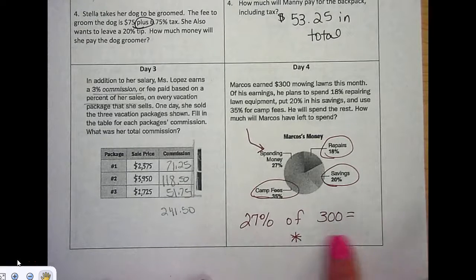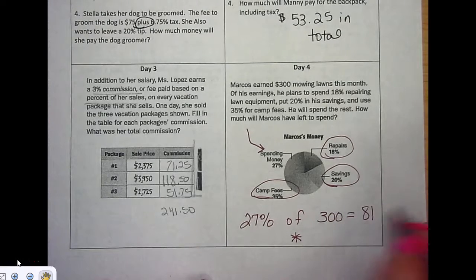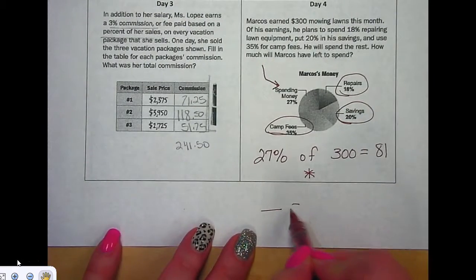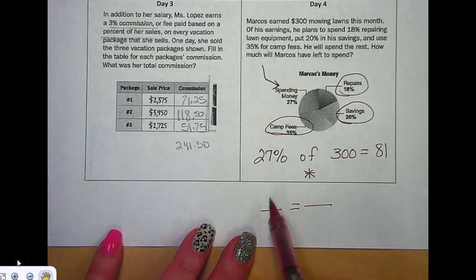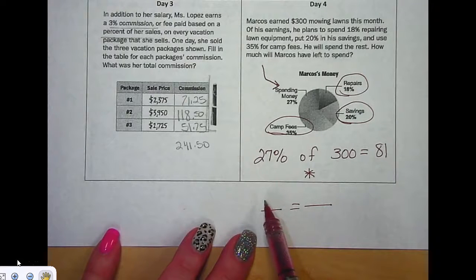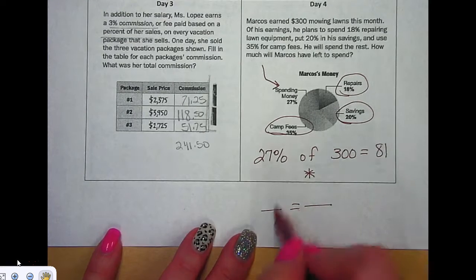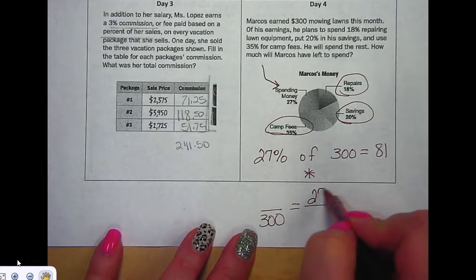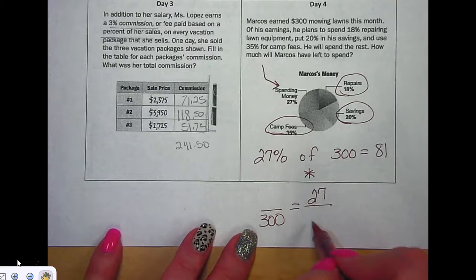And so when you multiply like this, you do use the percent sign, right? So you would put 27, use the percent sign, times $300. And what did we get? $81. If you use the percent proportion that looks like this, do we know the part? No, that's what we're going to find out. What's the whole? What's the whole amount he earned? $300. What's the percent? 27. And we put that over 100.